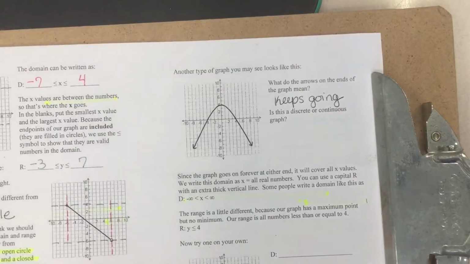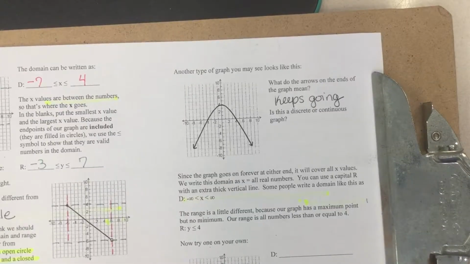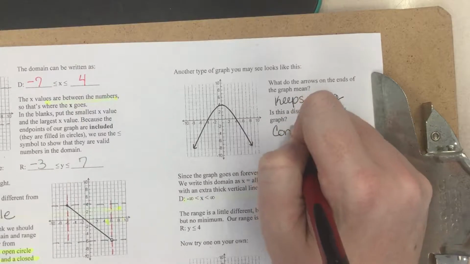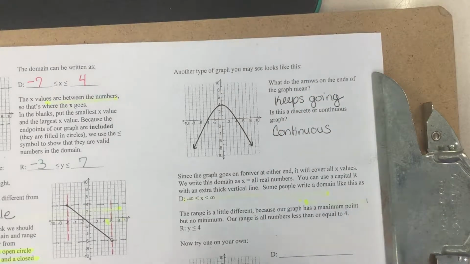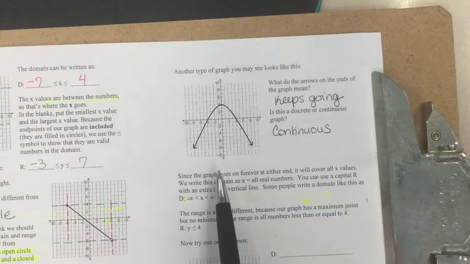All right, so next question, is this a discrete or continuous graph? Well, if you look at it, it's connected, so it's continuous. So that means we're gonna be using the inequality signs. All right, so this one is a little special.